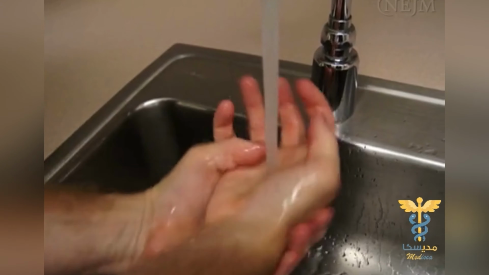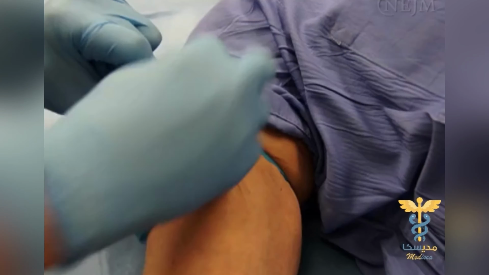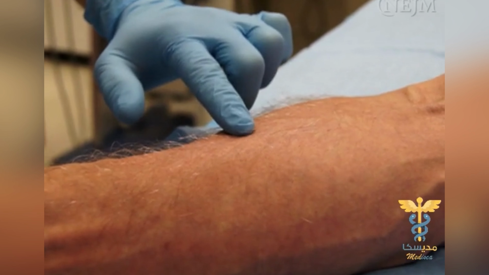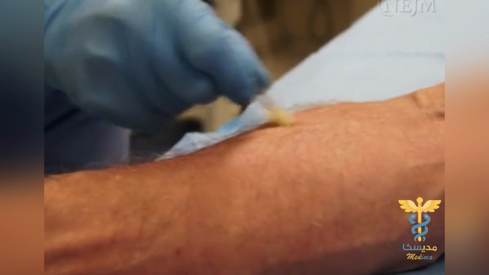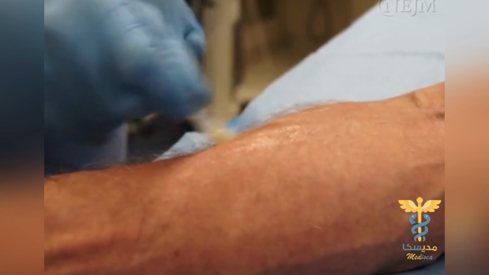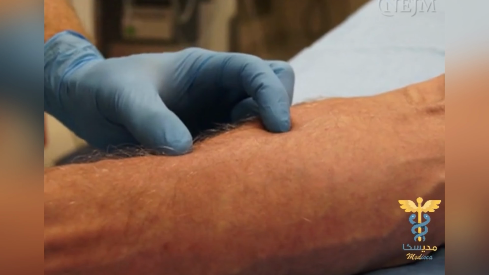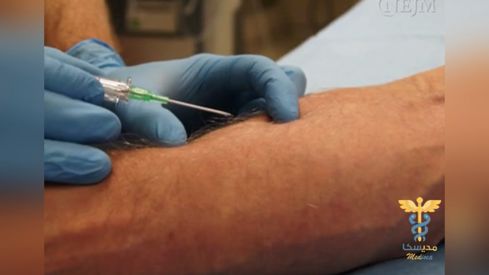Wash your hands and use universal precautions. Apply the tourniquet. Palpate or visualize the vein. Vein should be soft, elastic, and resilient, and should be pulseless. Clean the skin with the antiseptic swab. Stabilize the vein with the fingertips of your non-dominant hand. Hold the needle with your dominant hand between your thumb and index finger. Make sure the bevel is pointed up.